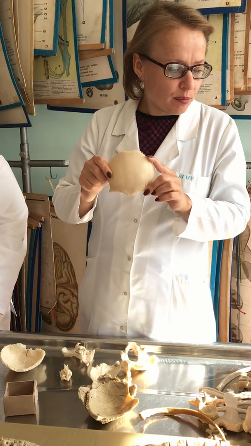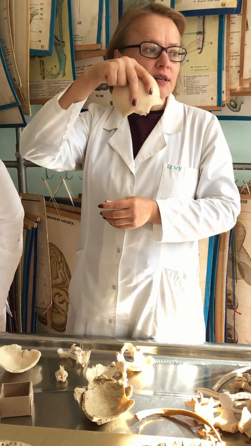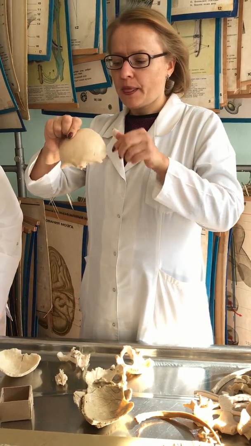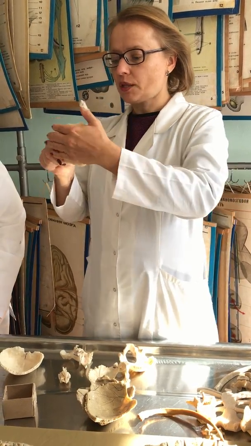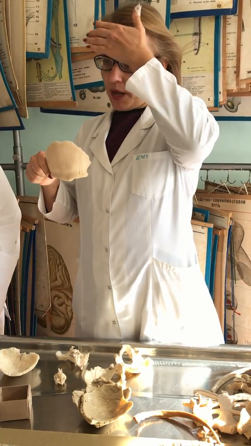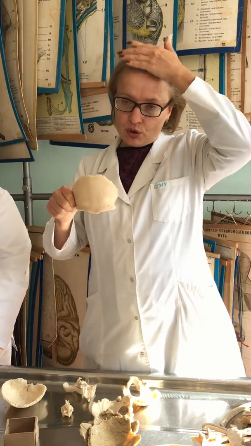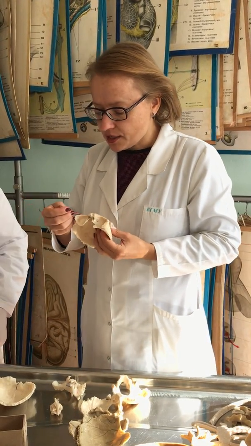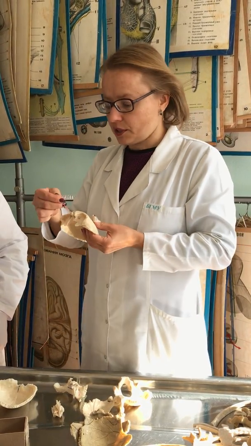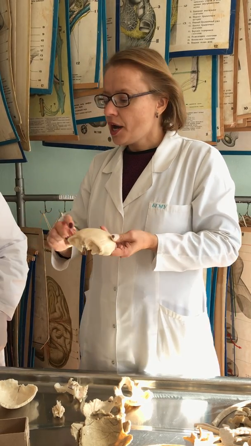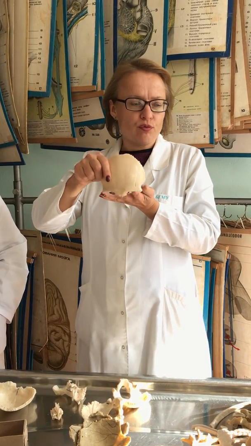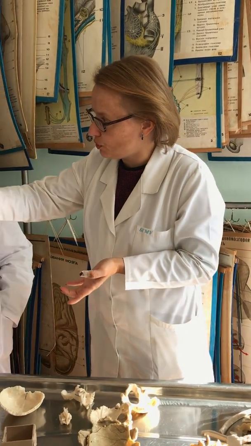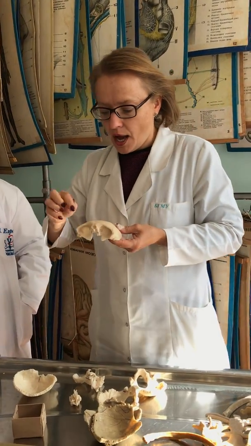Parts of the frontal bone. This one, squamous part. Yes, squamous part. Squama frontalis. It's this part which goes to the calvaria. And the other part is the orbital part. It's forming the superior wall of the eye socket, the orbita.